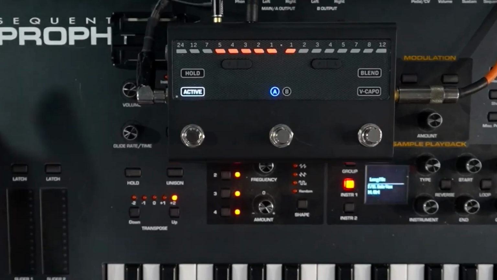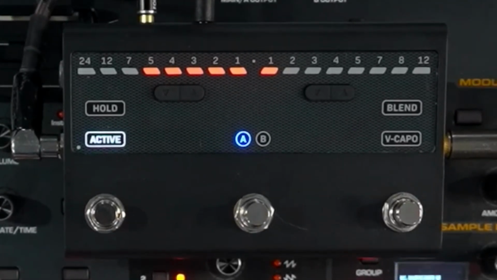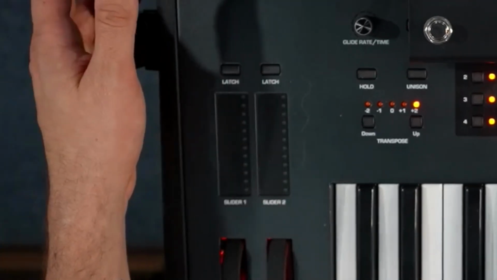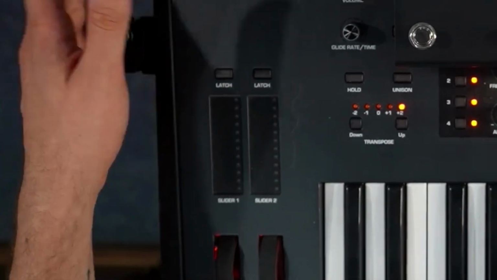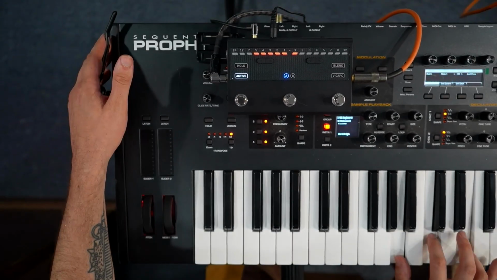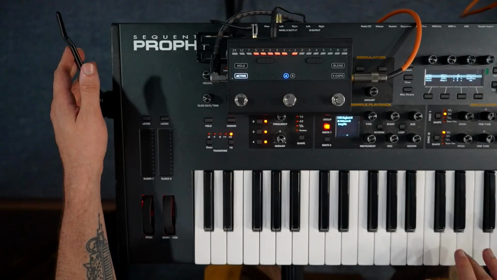So in this example, the whammy bar is set to pitch down a fourth, 5 half steps, and then I've set the pitch slider on the keyboard to pitch down a fifth. So when I use the bar and the slider together, I can get the full octave down.